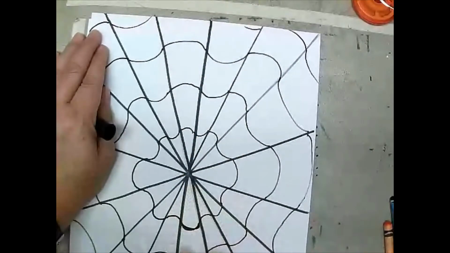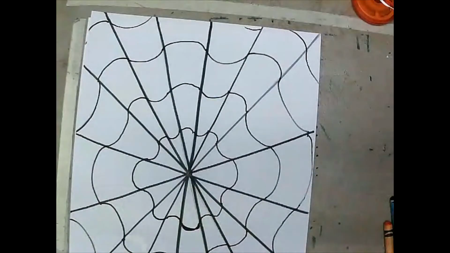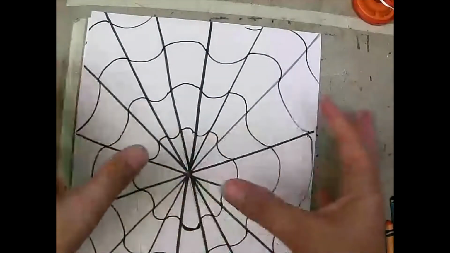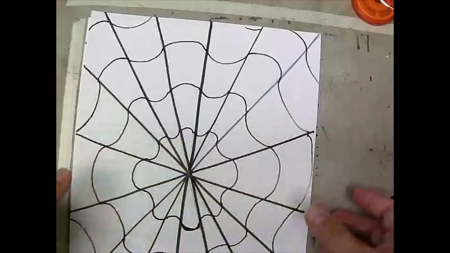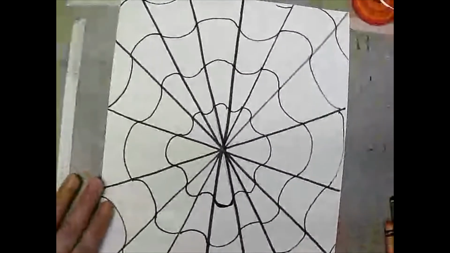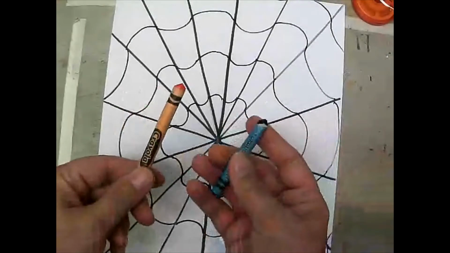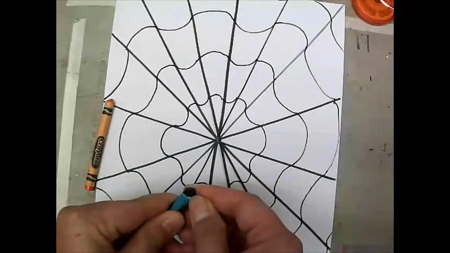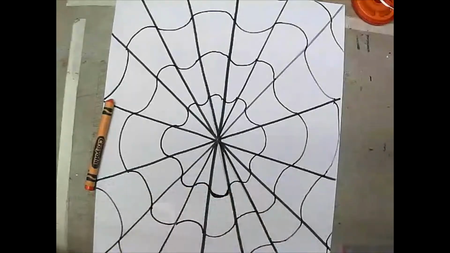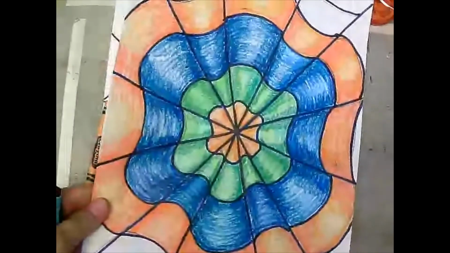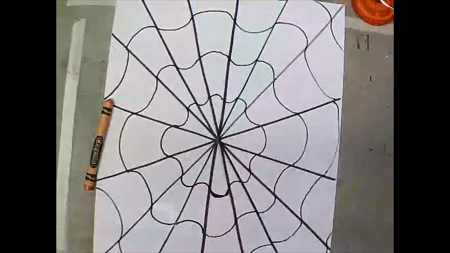This design is also considered a radial design, which means it's the same coming out from the center going in all directions. That's called radial symmetry. I'm going to use these two colors to color this. Even though the example has 3, you could throw in a 3rd color if you'd like. But the orange and the blue are the complementary colors that are really going to make this stand out.